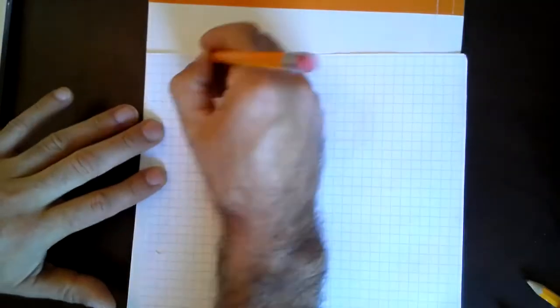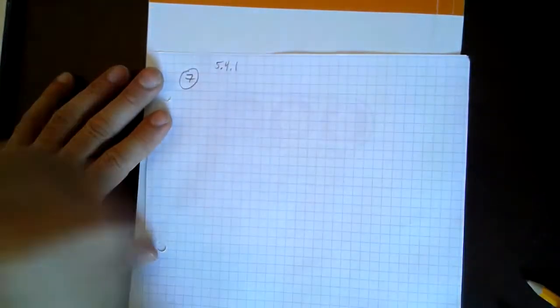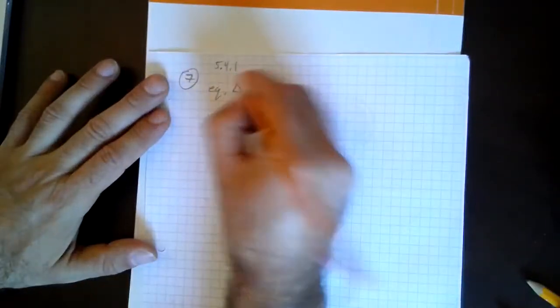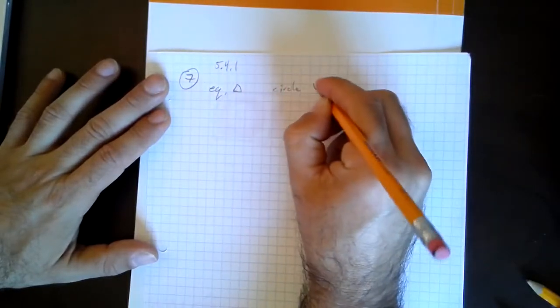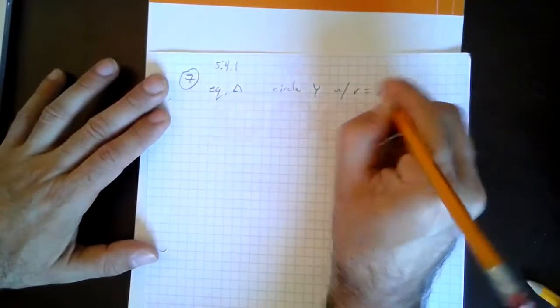Number 7 and 8, we're looking at 5, 4, 1, and we're looking at number 7 and 8. So to start, number 7 just says make an equilateral triangle inscribed in circle Y with radius equal to AB, okay?